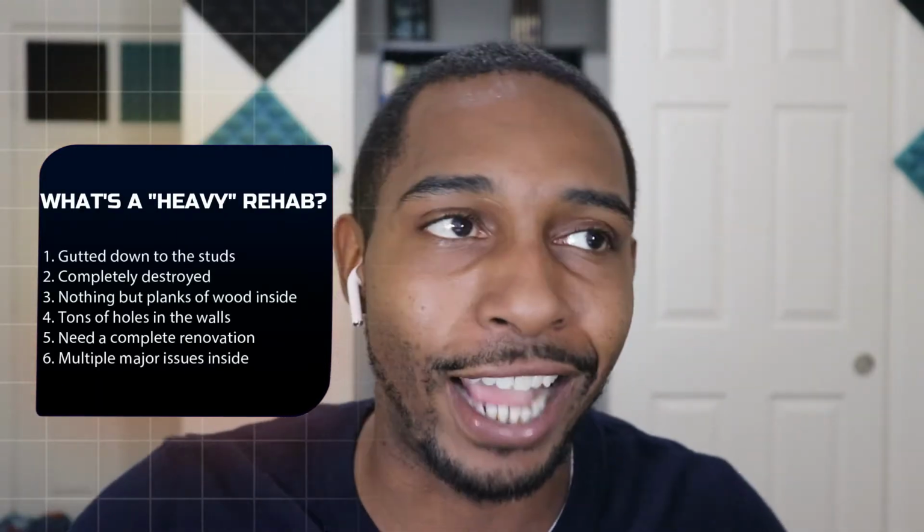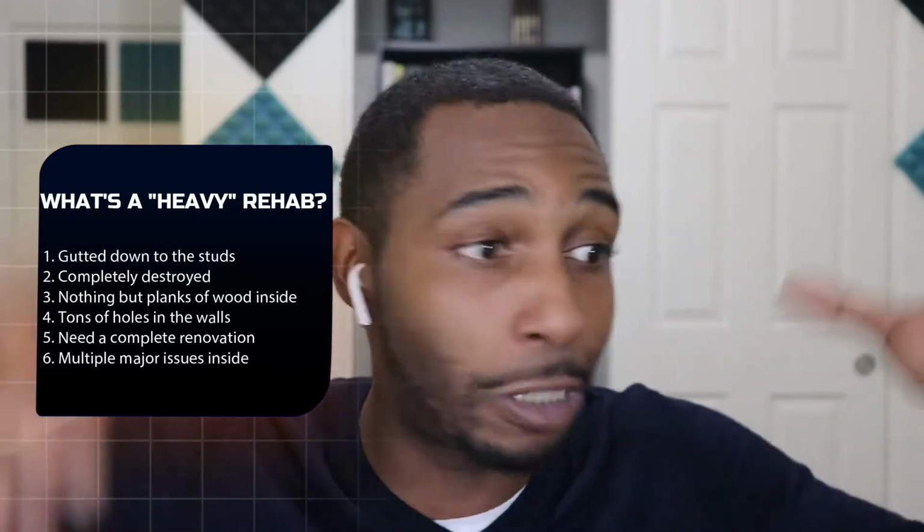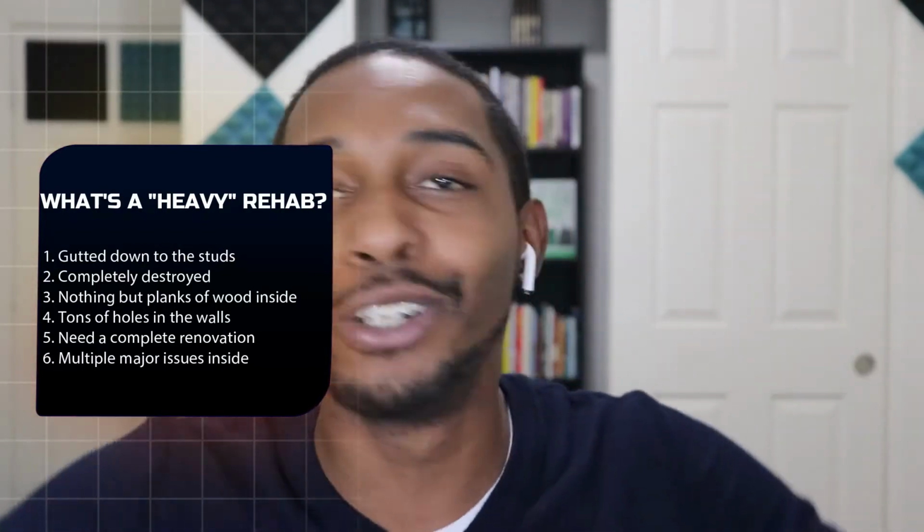Now, in a full gut rehab situation, which I would consider to be a property that has tons of holes all across the wall, and or it's gutted down to the studs. Like all you see is planks of wood hanging up. You don't see any walls. Properties like that completely need a full renovation because there's almost nothing inside of the property.